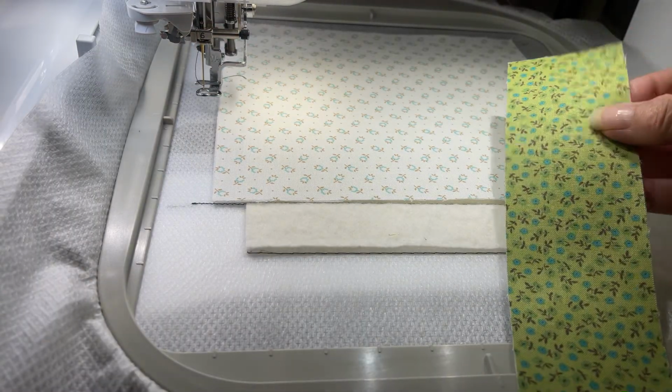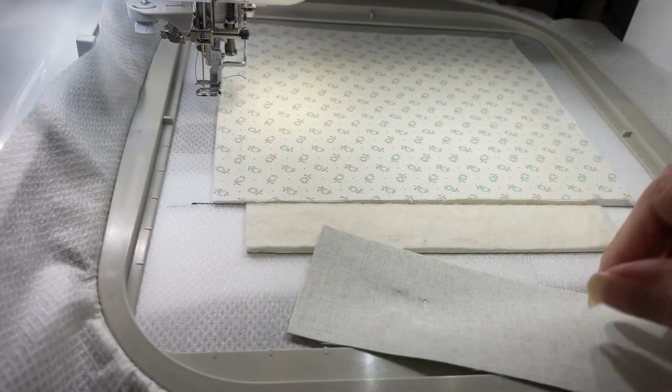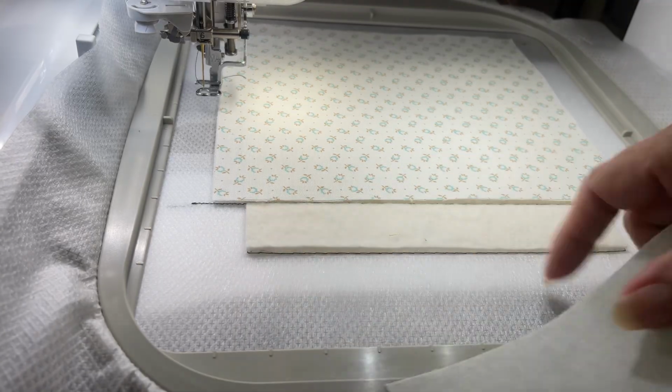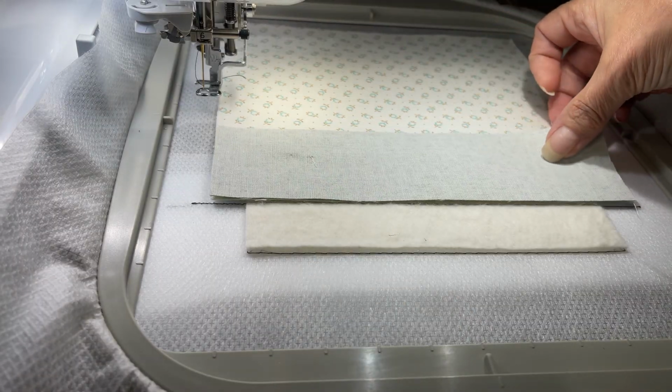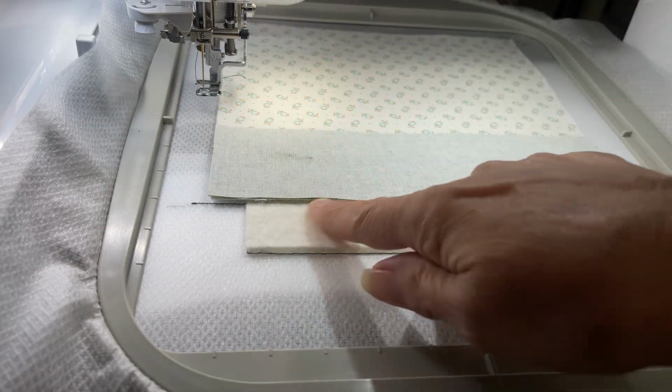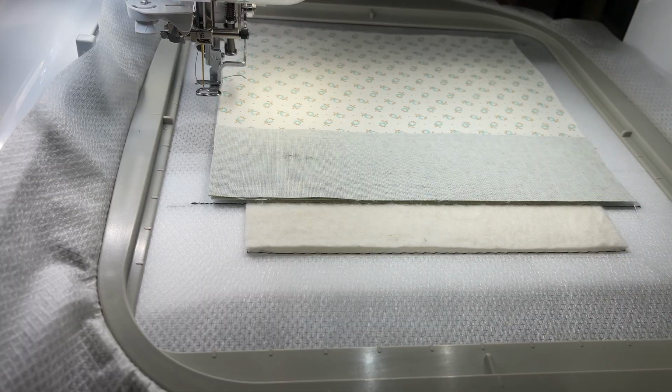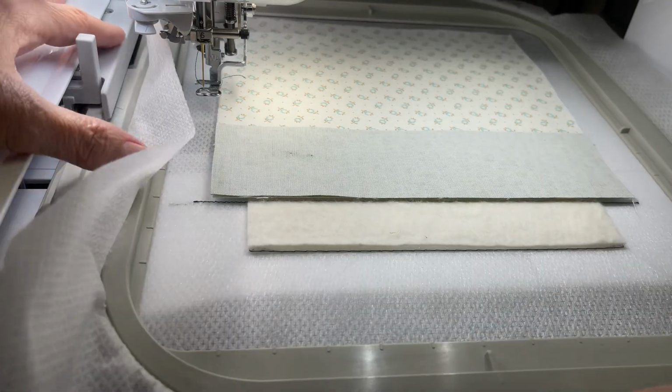Now I'm going to take the grass fabric right side down, and I'm just going to line it up with the sky fabric right along that placement line. And now it's going to do the tack down.